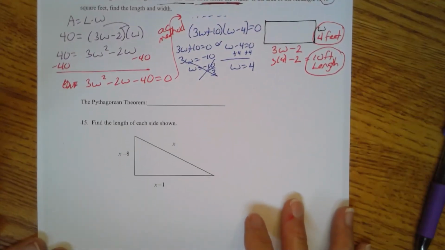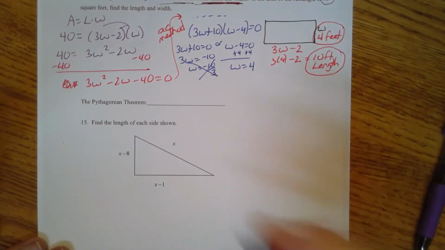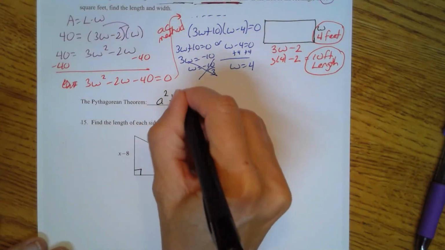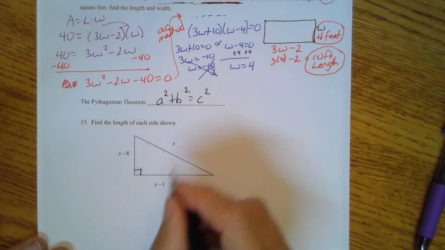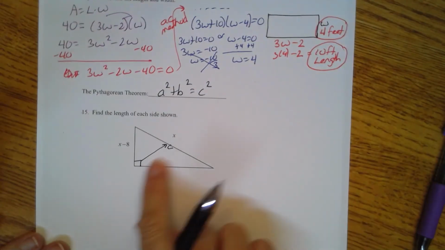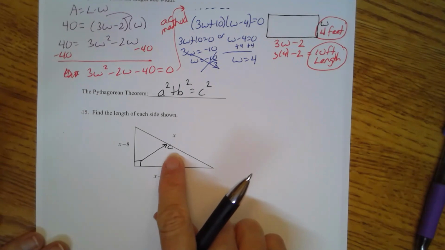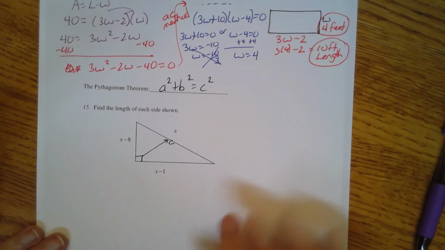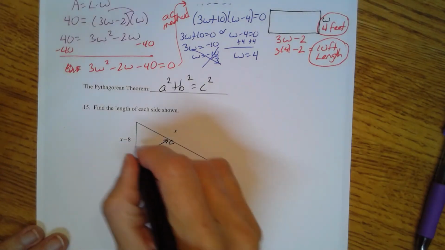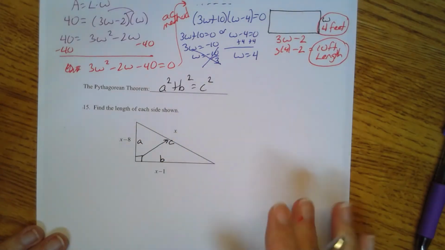Alright, last one, the Pythagorean theorem. Pythagorean theorem is for a right triangle that says a squared plus b squared should equal c squared. The side across from the right angle is the hypotenuse. That's the one that matters, and that's your c. The other sides could be flipped as a and b, it doesn't matter. I'll just let this one be a and this one be b.